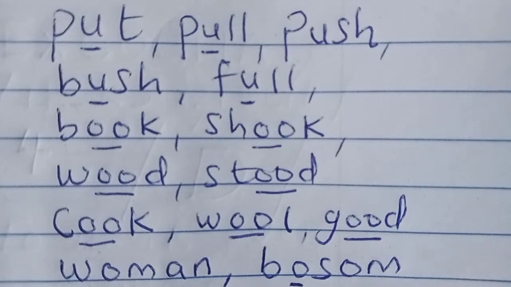Now be careful. If it is the plural form, I taught you in the sound E. The plural form of this is women. That's E. That's the plural form. But in the singular form, here is woman. So here is U because it is singular. And then we have bosom. Right here, this O here is U, not the second O. The first O here is U, bosom. All right? So these are cases.